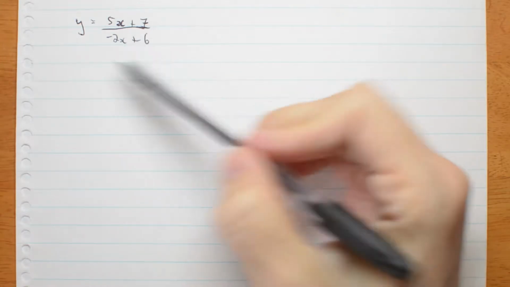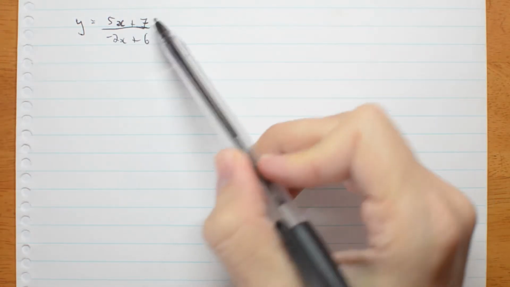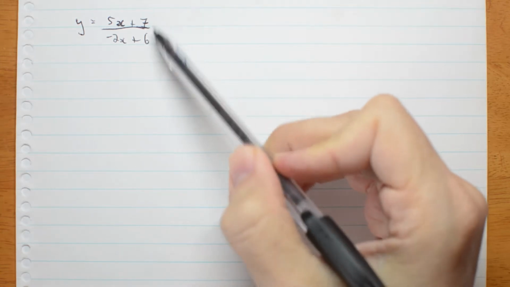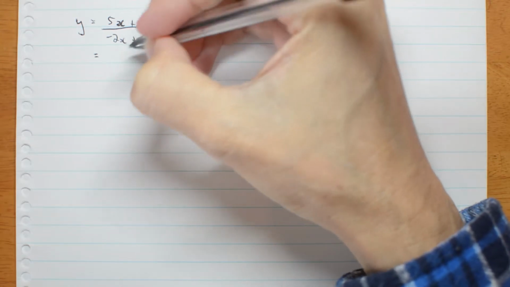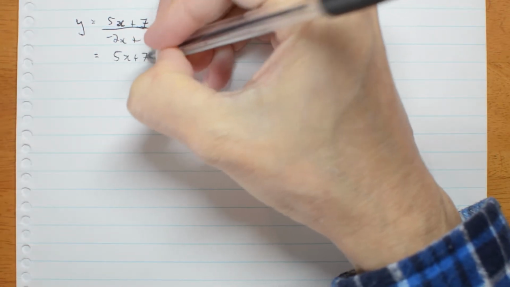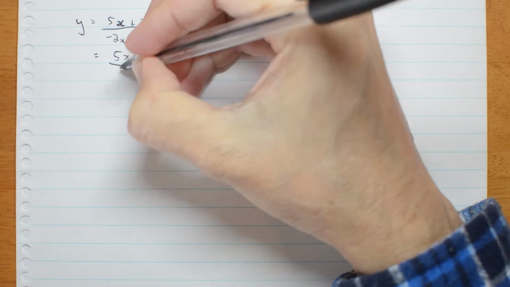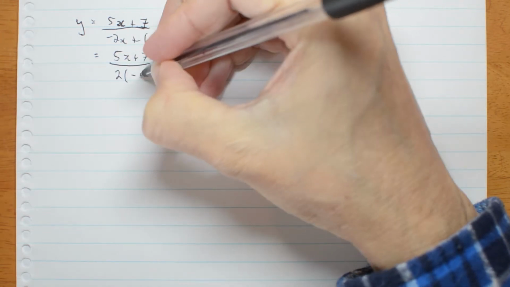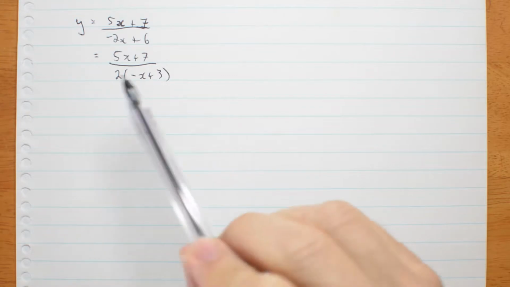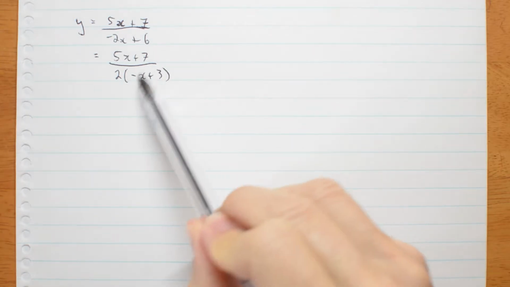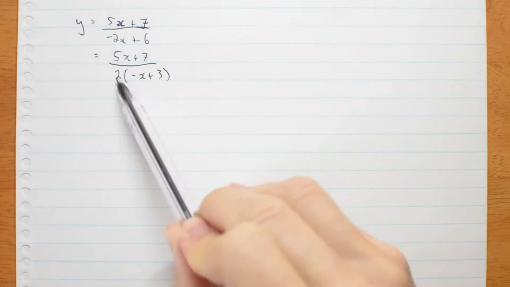Sketch the graph of this function, which is a rational function with linear functions on top and bottom of the fraction. Well, the first step is always simplify. I can't factorise the top, but I can the bottom. It's 2 times negative x plus 3. Okay, there's no common factors here. There will be a discontinuity when x equals 3, because then the bottom of my fraction will be 0.